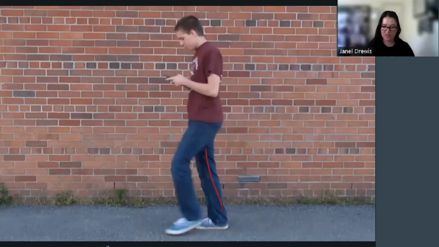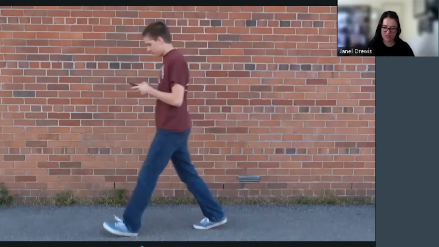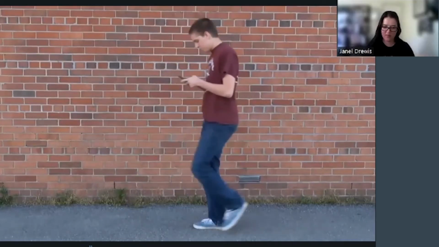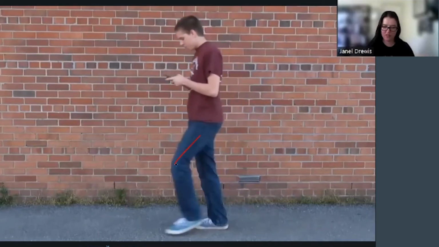Up position, this leg is totally straight. His heel is lifted a little bit. You can kind of see, it really starts to lift more there, but this is your up position. So this foot is swinging out.